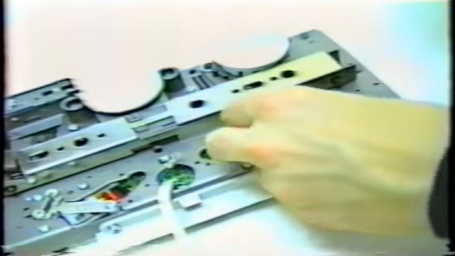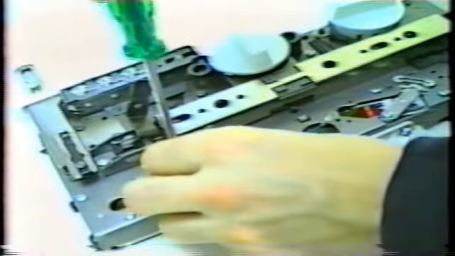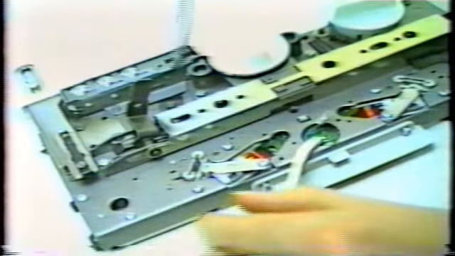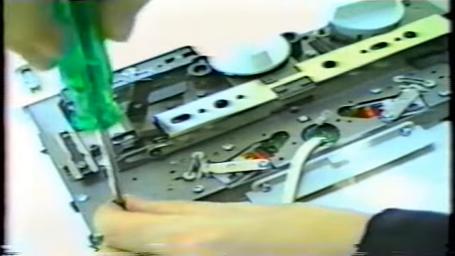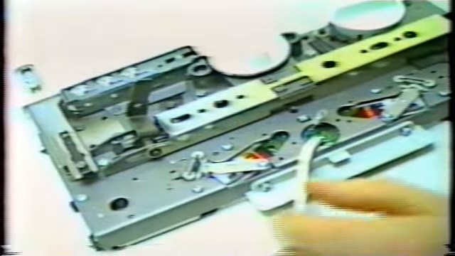Now you'll find that the 3 screws that fasten down the cam body are a different size than the ones that are shown as A and B and C and D. Okay, now remove the screws on the cam body on the other side. And the third one right here.